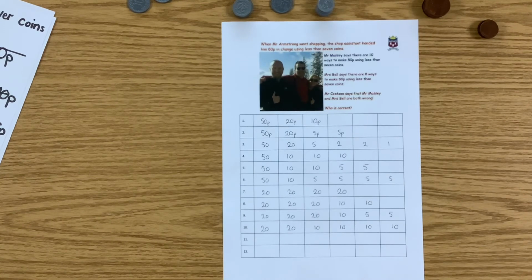Of course it was Mr. Massey. Mr. Massey was the one who managed to get the right answer. There were 10 ways to make 80p using less than 7 coins. Now P6, that's the first of our problem-solving activities. Over the next few weeks, we'll be doing some more problem-solving activities.